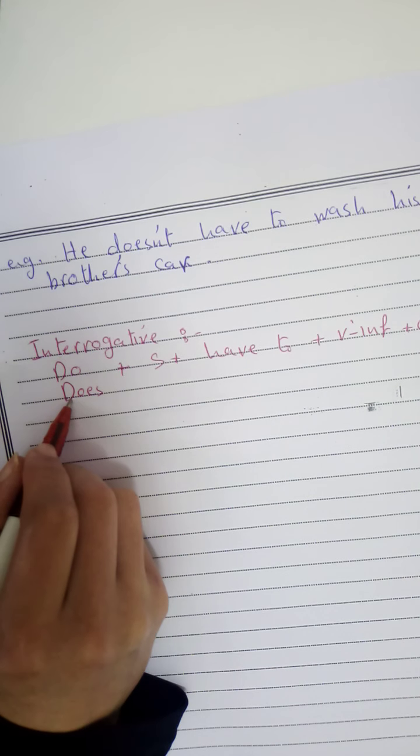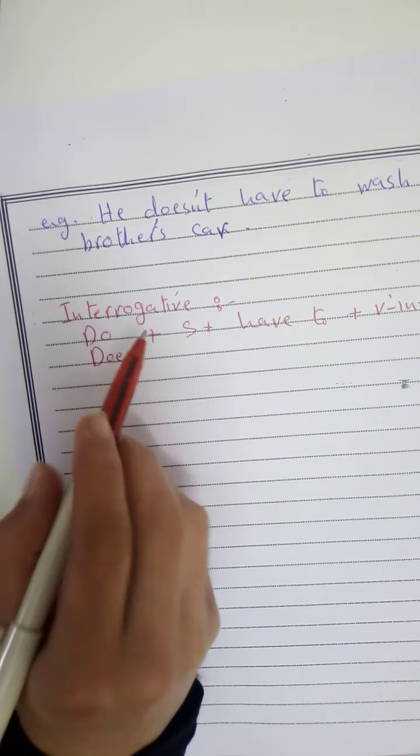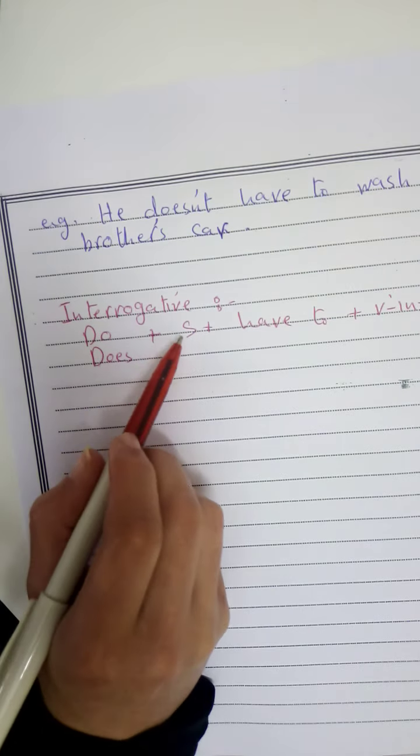Do or does depending on the subject. If the subject is plural we ask with do. If the subject is singular, we ask with does. Do or does plus subject plus have to plus verb infinitive plus complement and question mark.